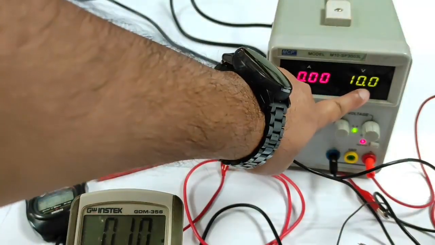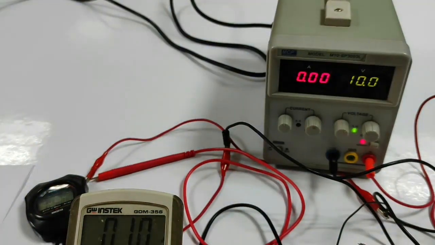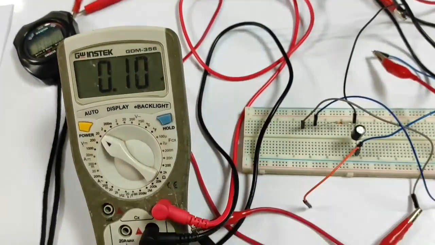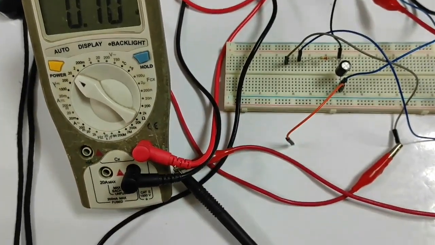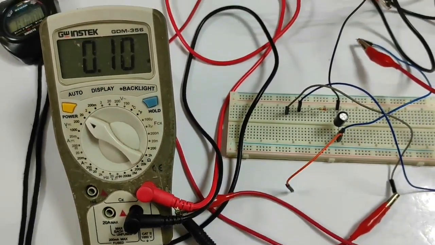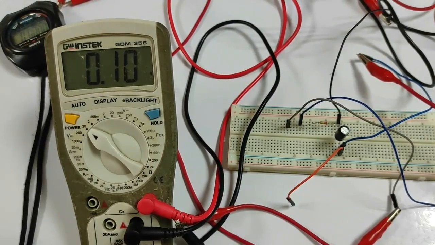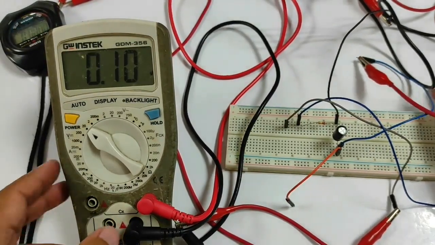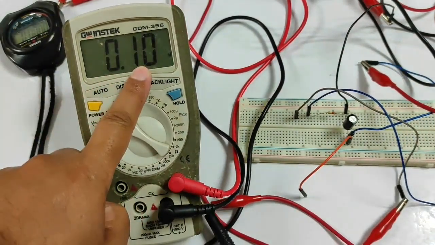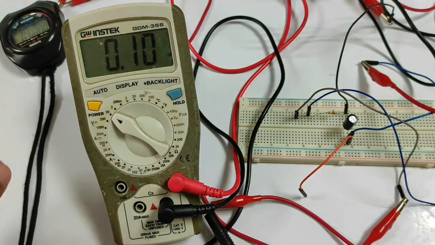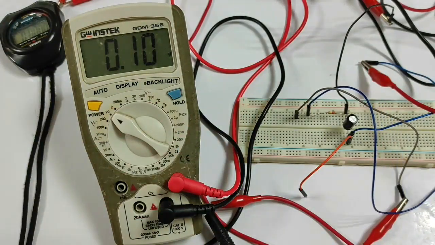You can see this is the 10 volt. So this is our circuit, this is our voltage, and this will be our data. For each 30 seconds I will write down some data here.